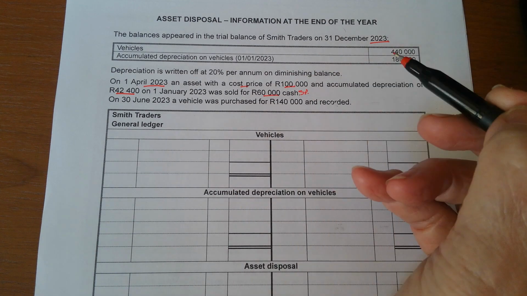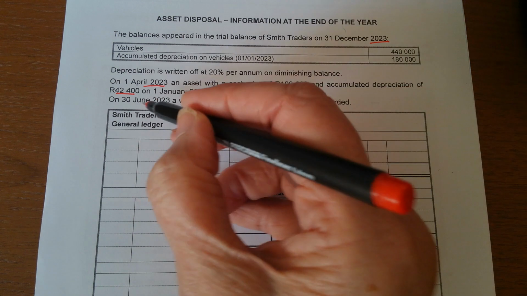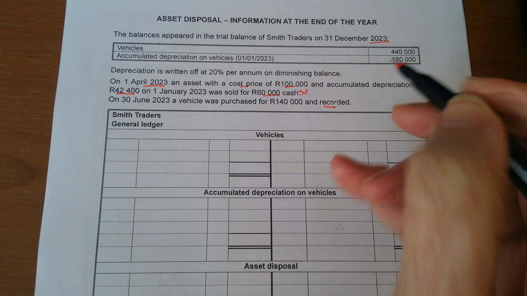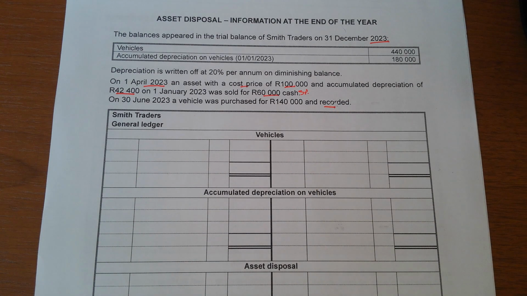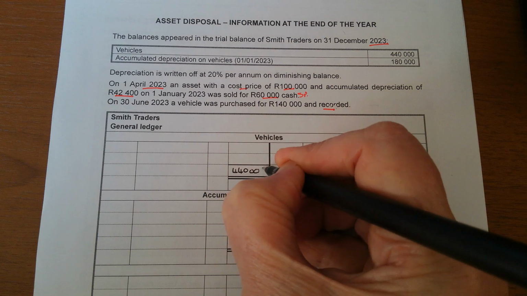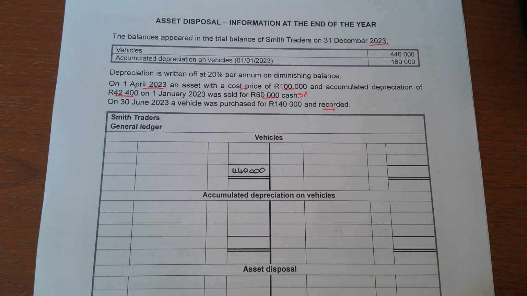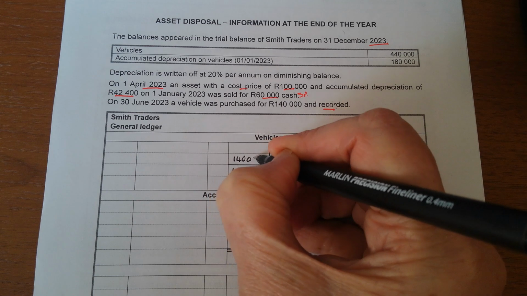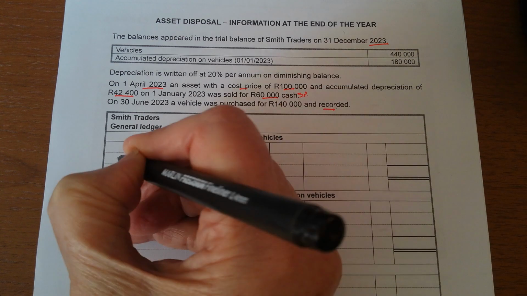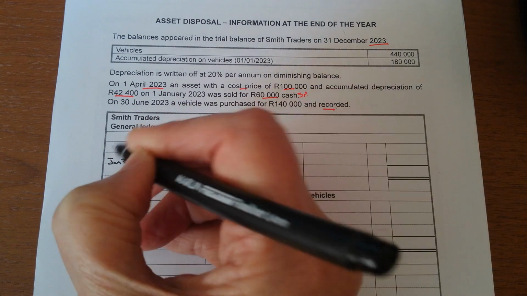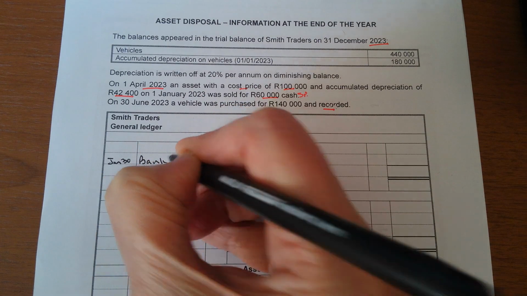Now for the asset disposal, they didn't record anything, but on the new one that was purchased, they say this was already recorded. So it means that this 440,000 that they gave us is the total at the end of the year after we recorded the additional one that was purchased during the year. So the additional one cost 140,000 and we purchased this on June the 30th. And we paid for it immediately, so the bank was credited.